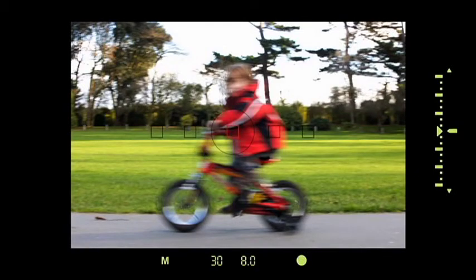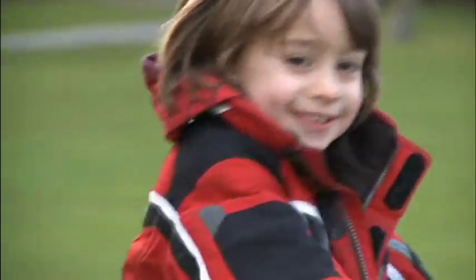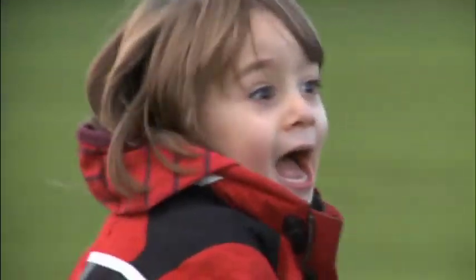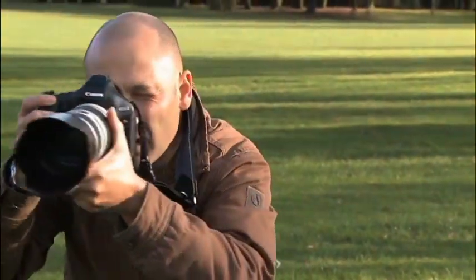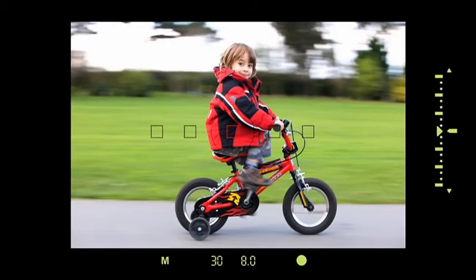Here we can see that the relatively slow shutter speed of 1/30th of a second is unable to freeze the action of this moving subject. By following our subject with a camera at this shutter speed, we can create a sense of speed on our background whilst the subject remains relatively sharp.